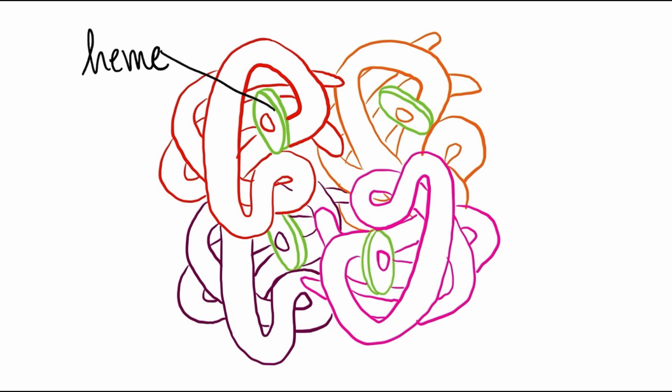So it's right in the name of it. The first part that makes the hemoglobin is heme. Heme is a structure with an iron ion contained in the middle of the structure, and one hemoglobin has four hemes.